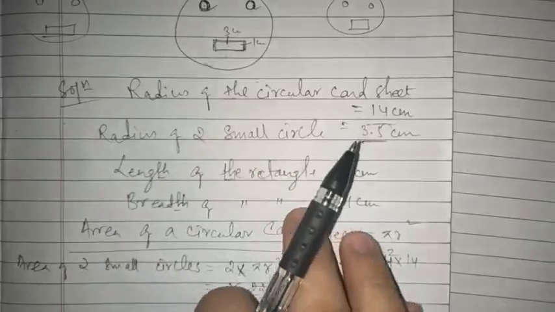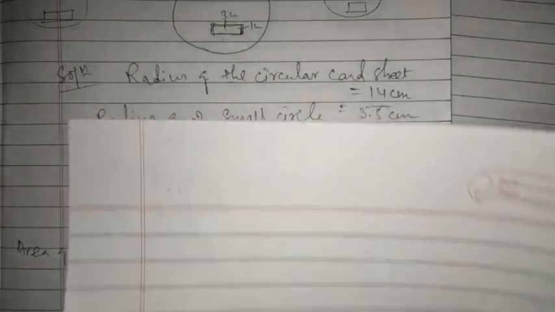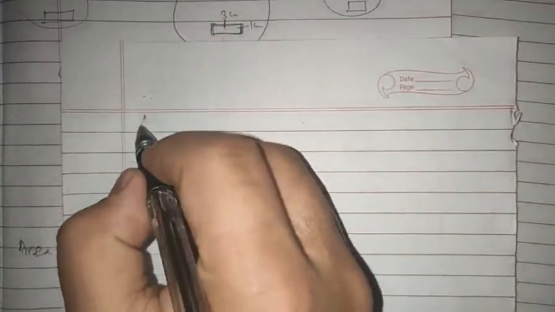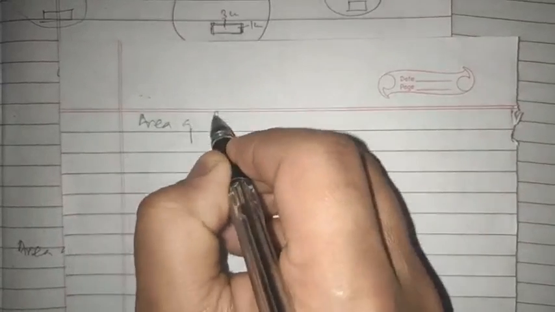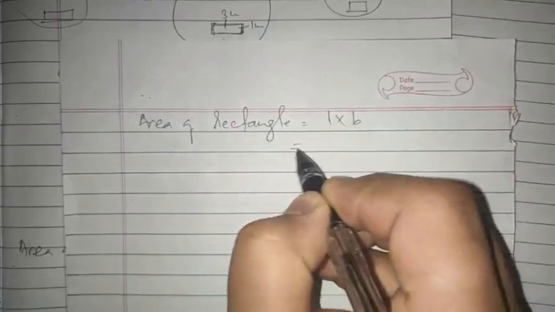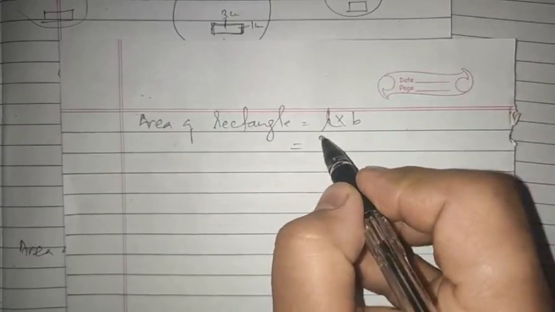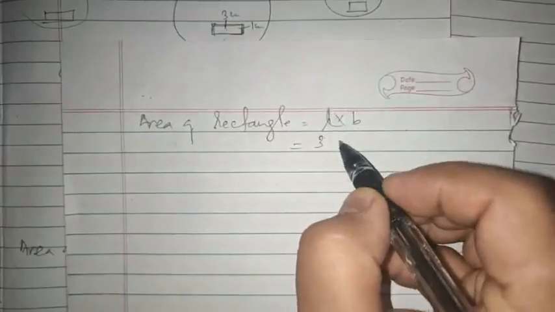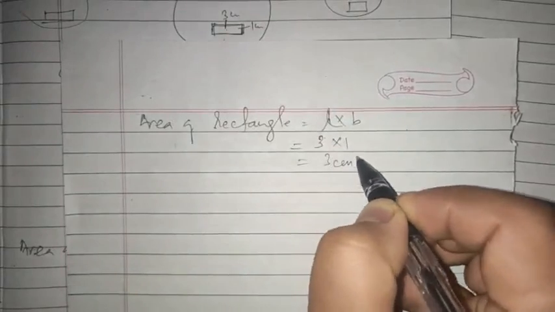Now you will find the area of the rectangle. So let me write in the next page. So area of rectangle, formula is length into breadth. What is the value of the length given? 3. Yes. Into 1, which is 3 centimeter square. Now calculate.